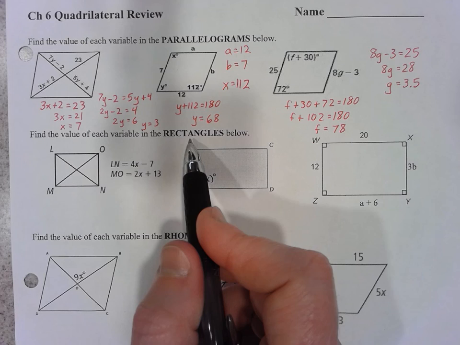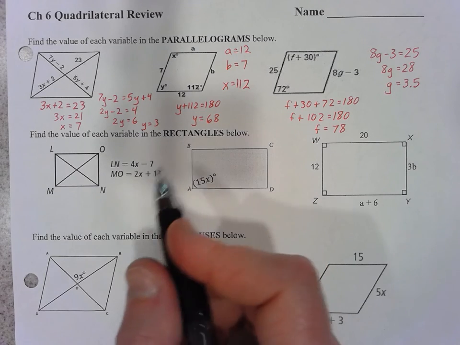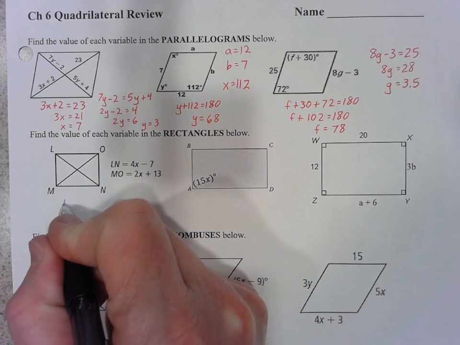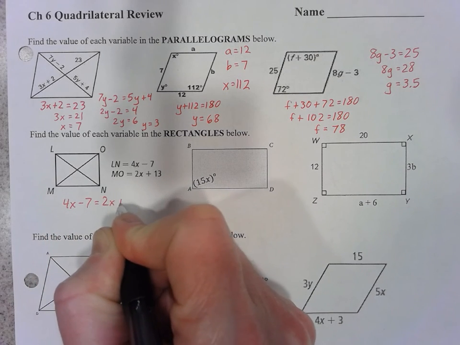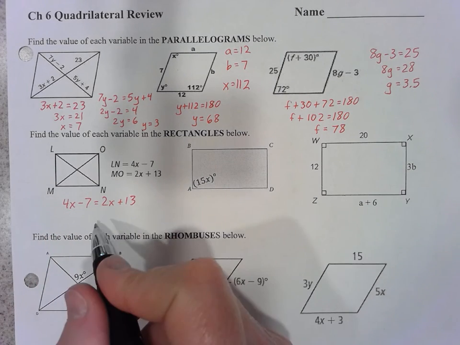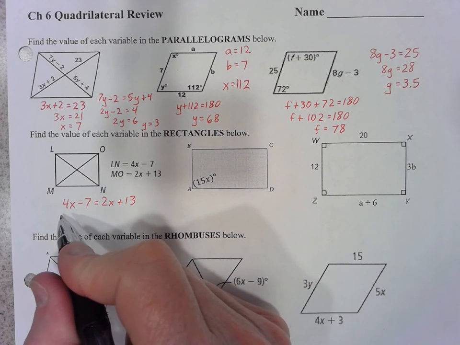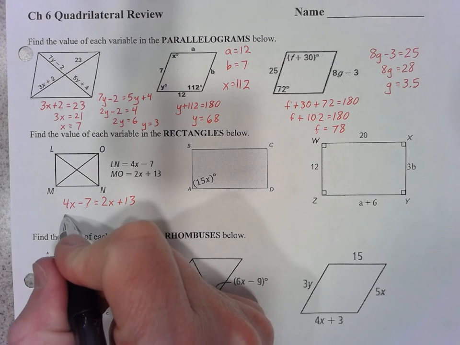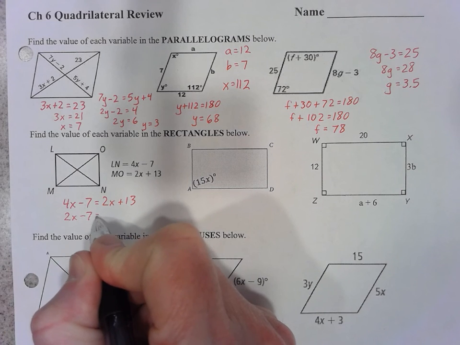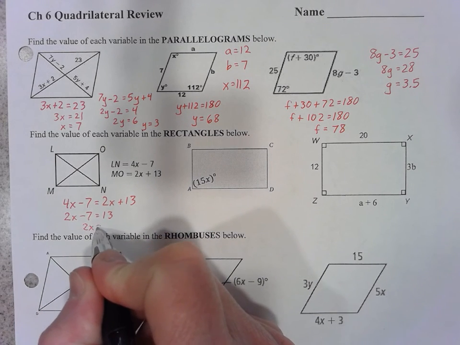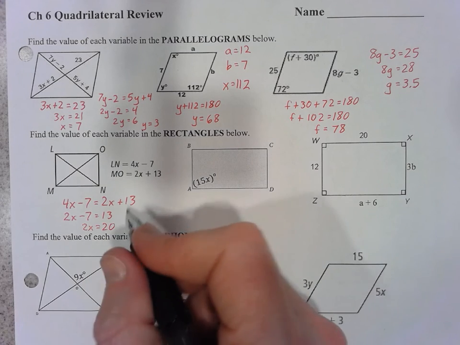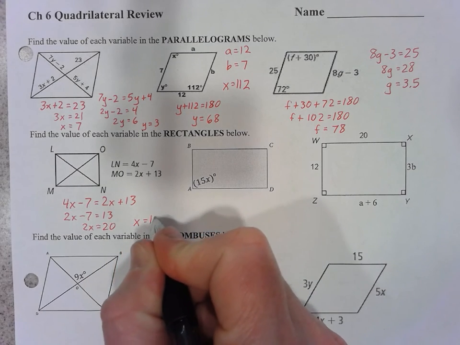Well, they are congruent to each other. So that means that the 4x minus 7 is equal to 2x plus 13. So I solve for x, subtract 2x, add the 7, so 2x equals 20, divide by 2, x equals 10.